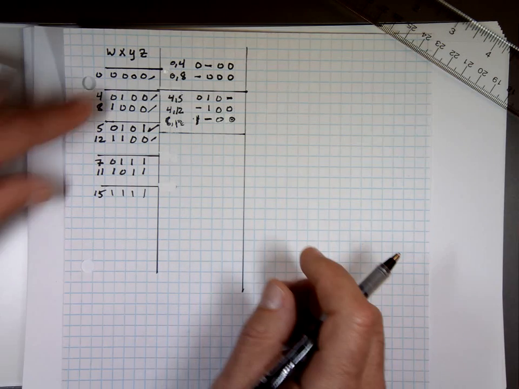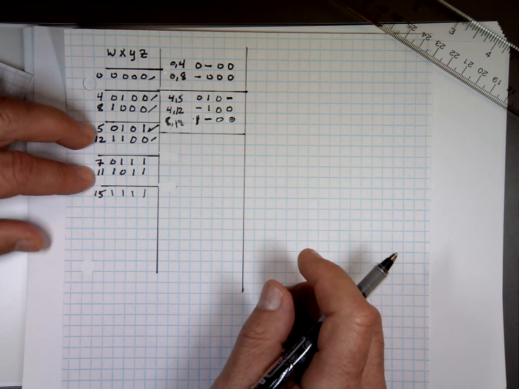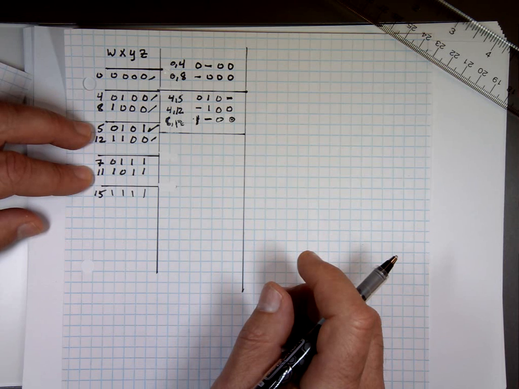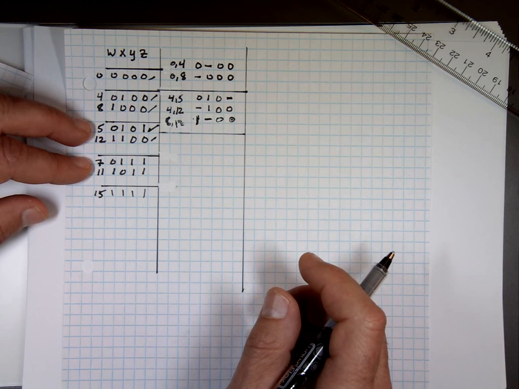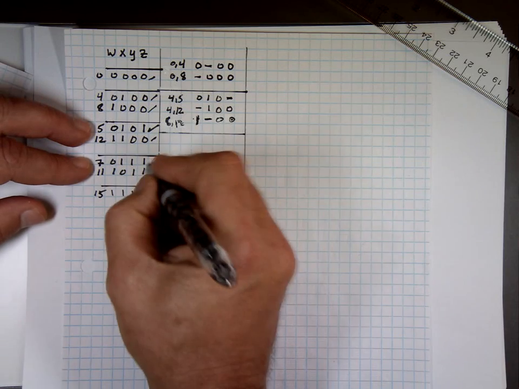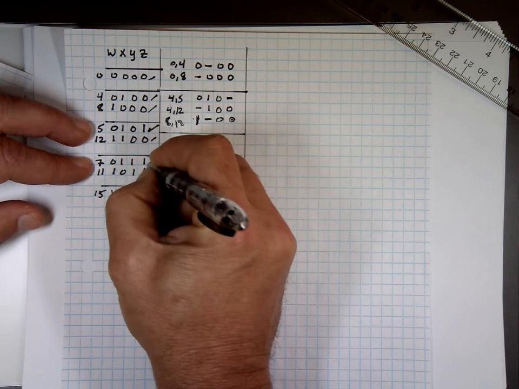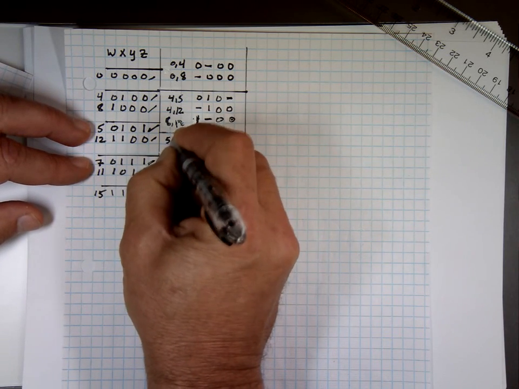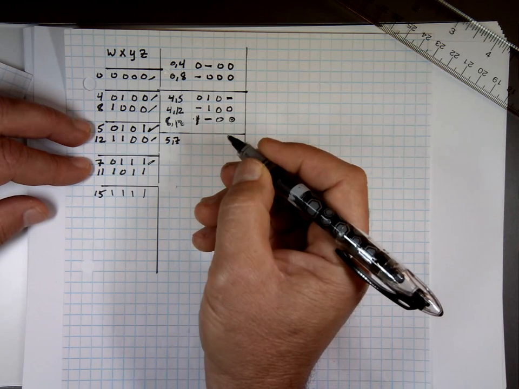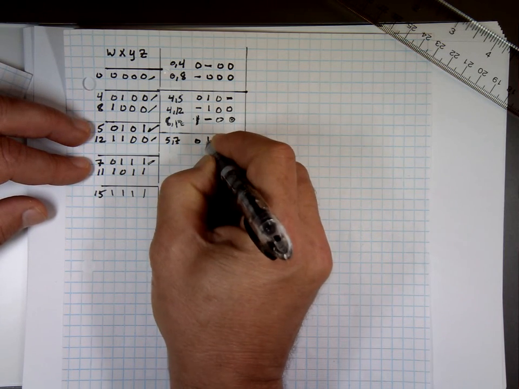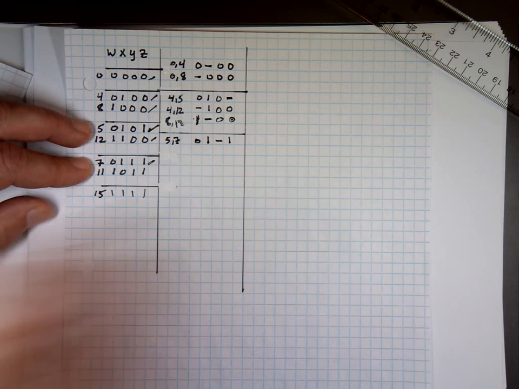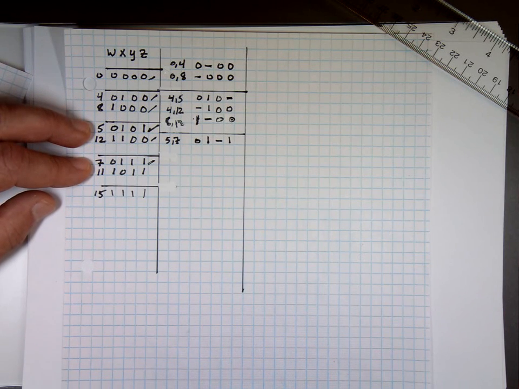So we did all these. Let's look at this group with that group. How about the 5 and 7? We differ by 1. Yep, different by 1. Good. So here's a check mark next to 7. 5 and 7, that'll be what? 0, 1. Is it dash 1? That gives me a check mark next to the 7.